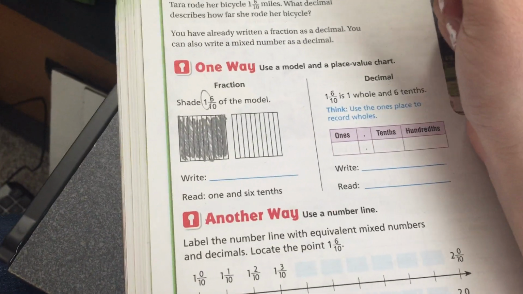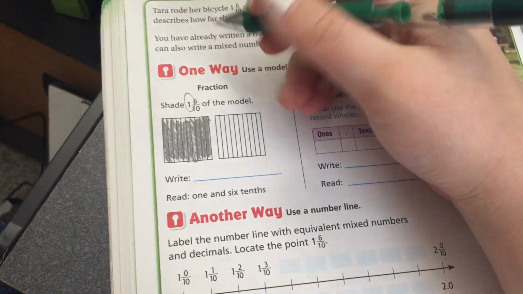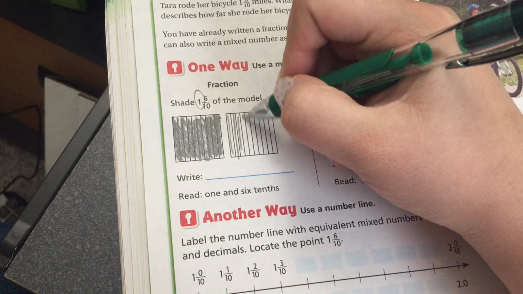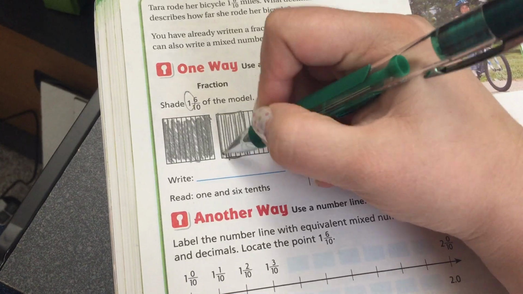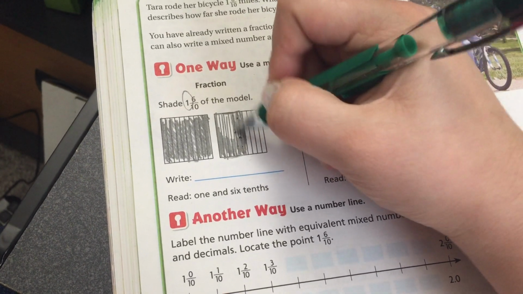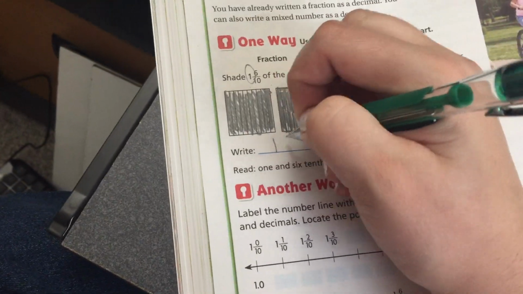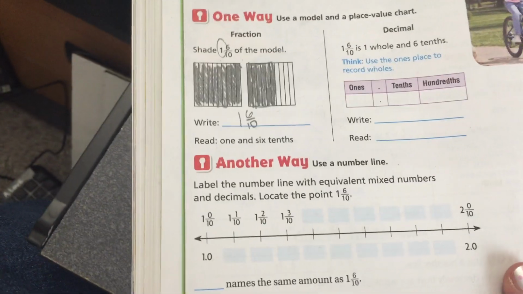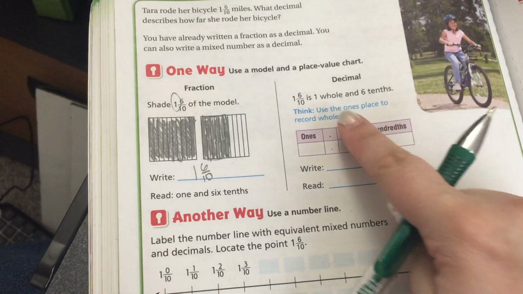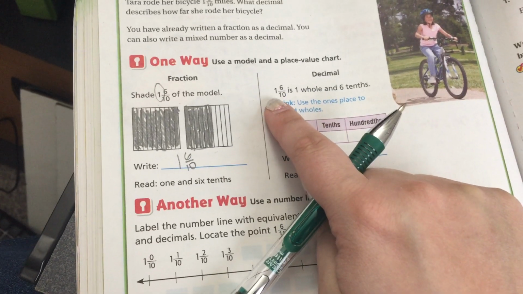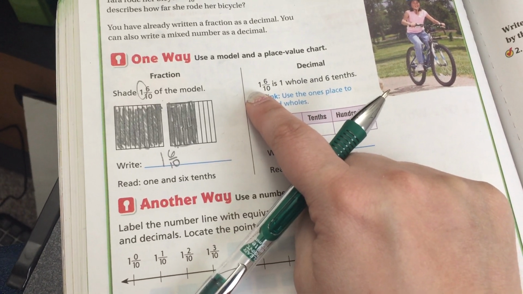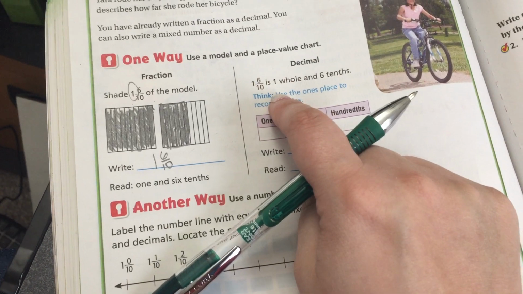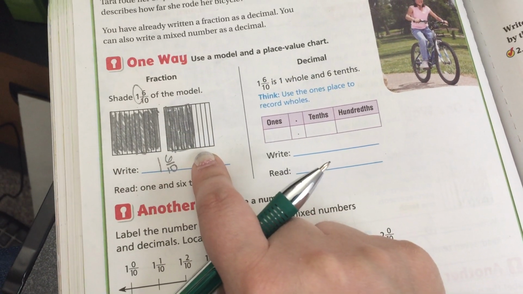Okay, so that's one whole model, and it's 6/10 of the next model. So I'm going to shade in 1, 2, 3, 4, 5, 6. So that's 1 6/10. Now, turning that into a decimal, because we say it as 1 6/10, that's telling us it's one whole circle or one whole model and 6/10 of the other model, just like we have here, one whole model and 6/10 of another model.